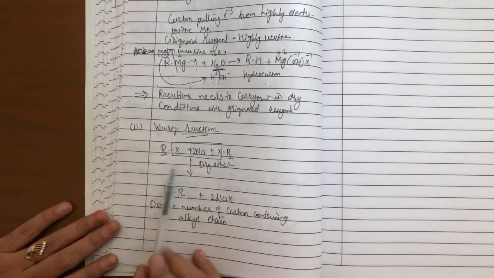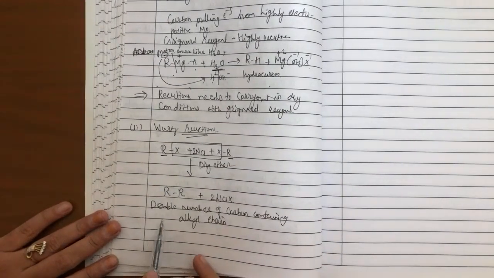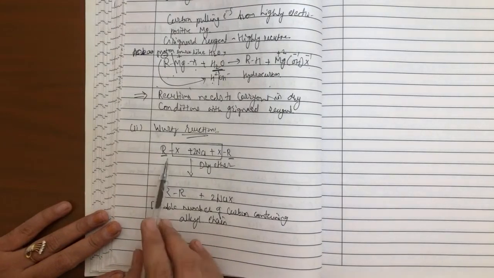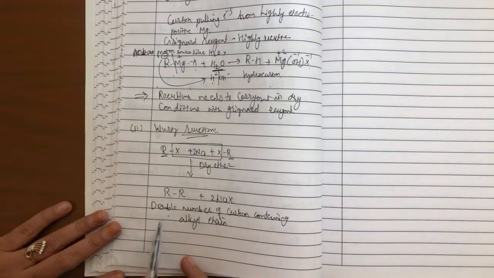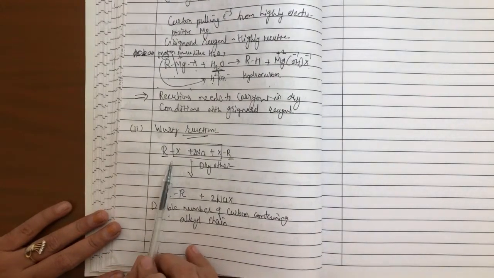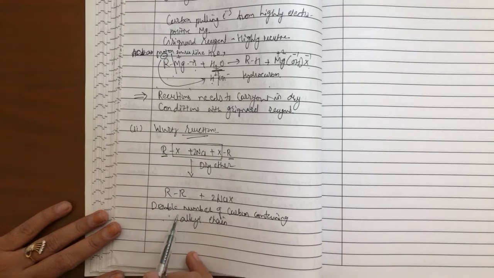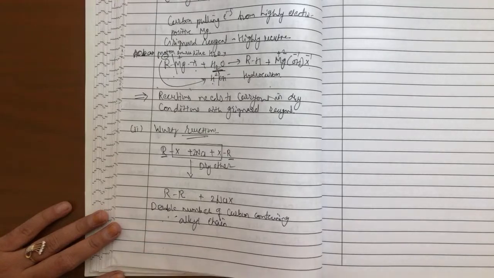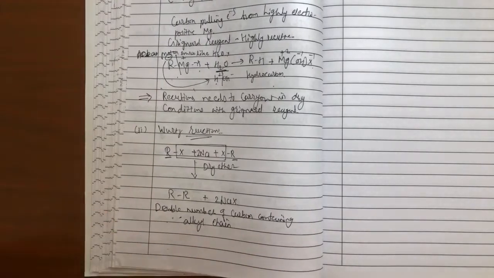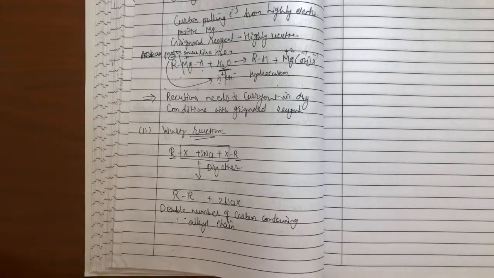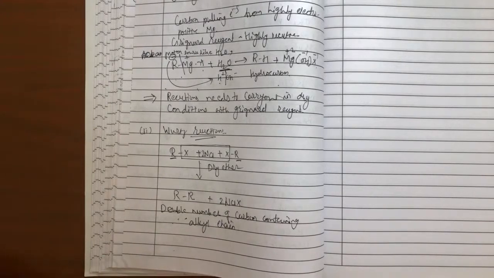If I have chloroethane, then the product is butane. If I have one carbon, the product has 2 carbons. If I have a 2 carbon reactant, the product has 4 carbons. So you'll always get a compound with double the number of carbons. That's it about chemical reactions of haloalkane.